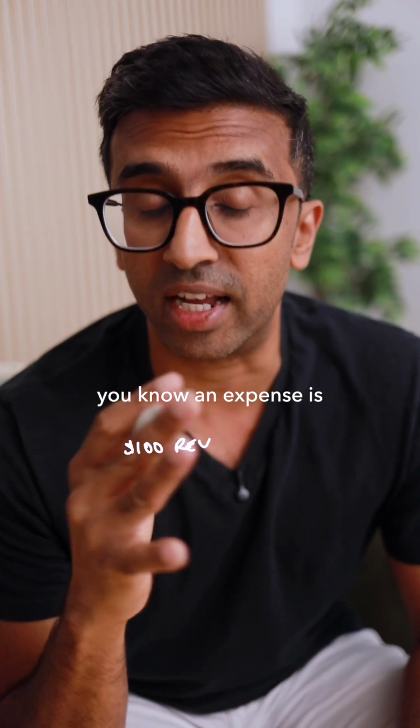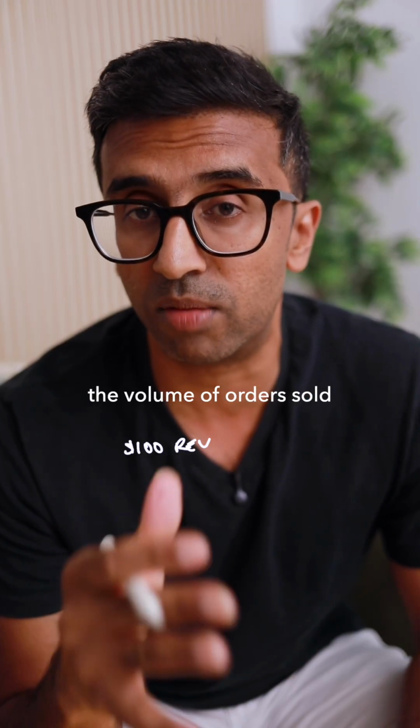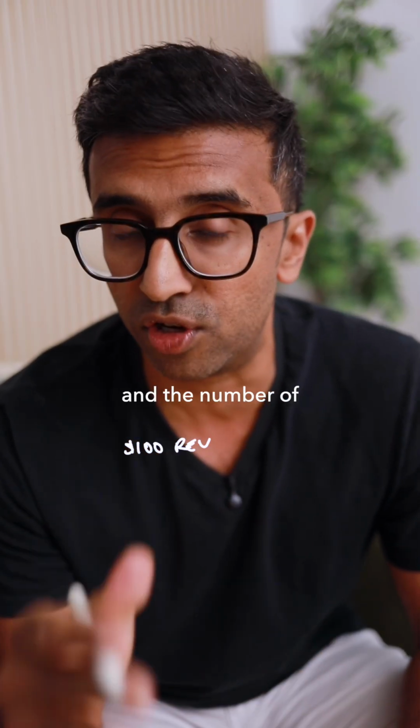Now you know an expense is variable if it scales up and down incrementally with the volume of orders sold and the number of units produced.